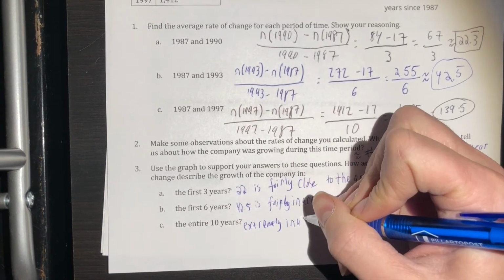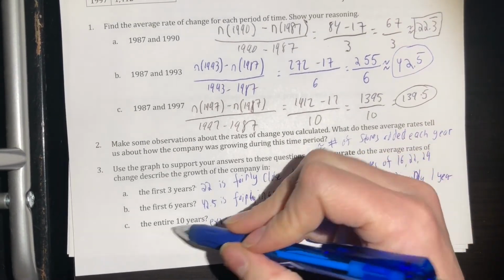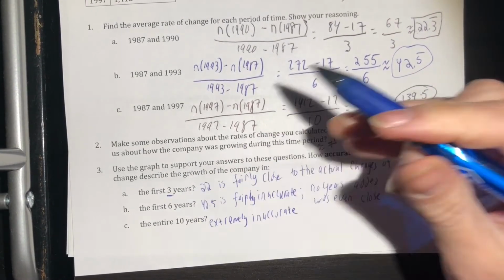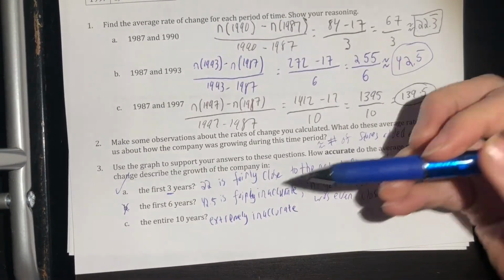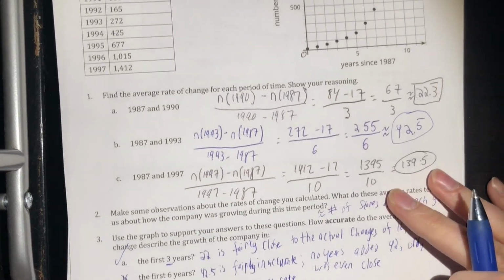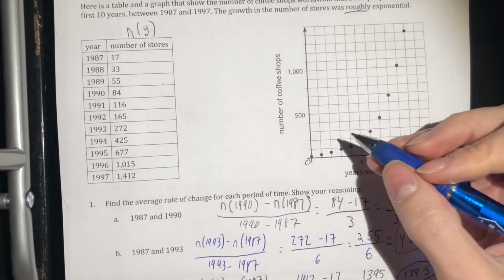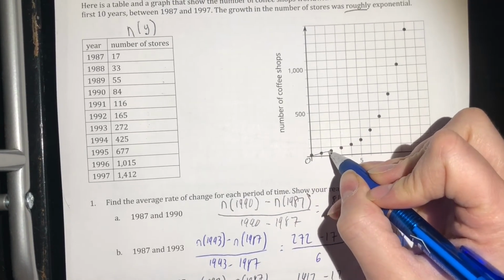So rates of change are really not so great at calculating long periods of time. The short periods of time were okay. But the longer periods of time, this is very, very inaccurate. And if I were to look at my graph and draw a straight line in my first 3 years, like a slope, constant rate of change is a slope, a straight line. The first 3 years, I could draw a pretty good straight line.